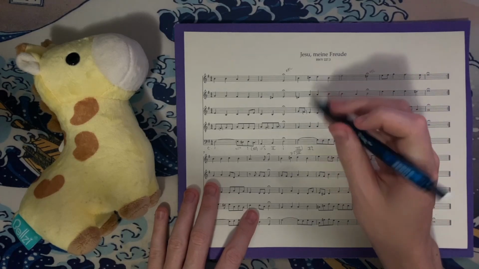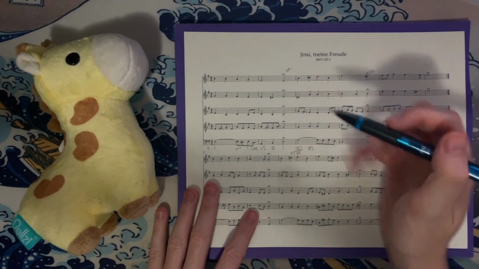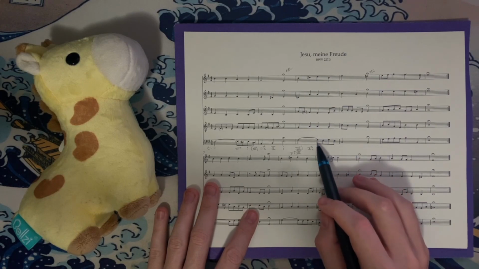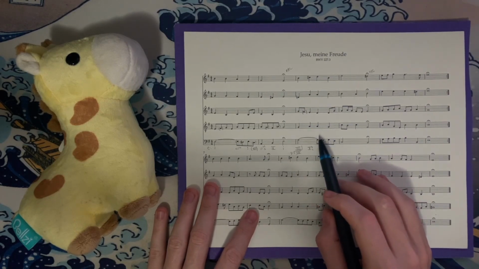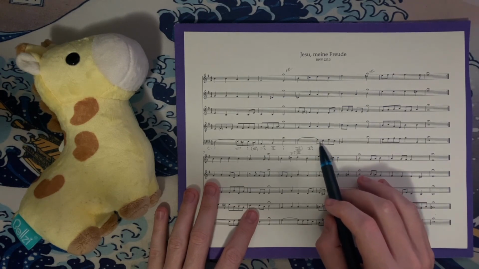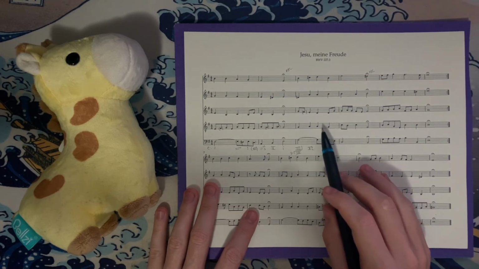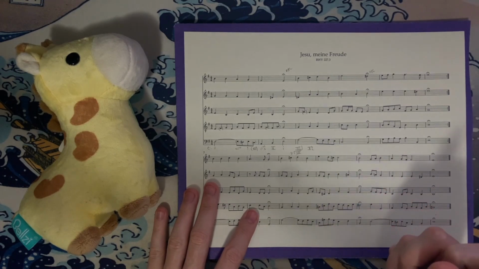It does kind of feel like a lower suspension, though, functioning some way, maybe like a lower, would that be like a 5? Wait, G up to A. That'd be like a no. What am I doing? G up to A, a 2/3 suspension.